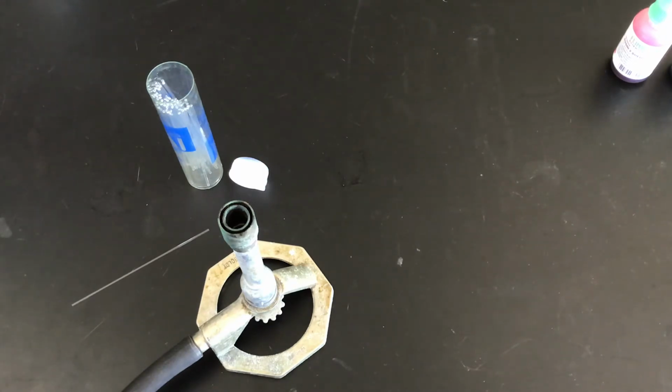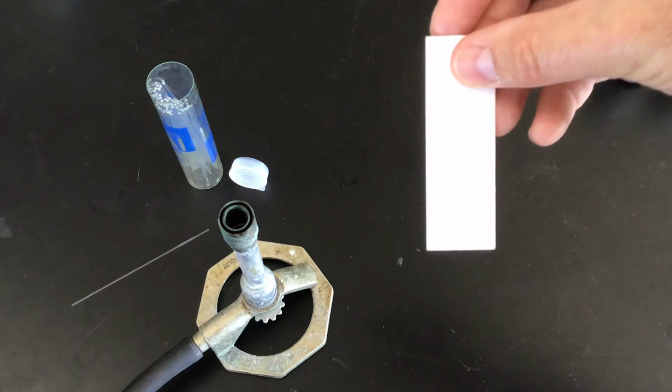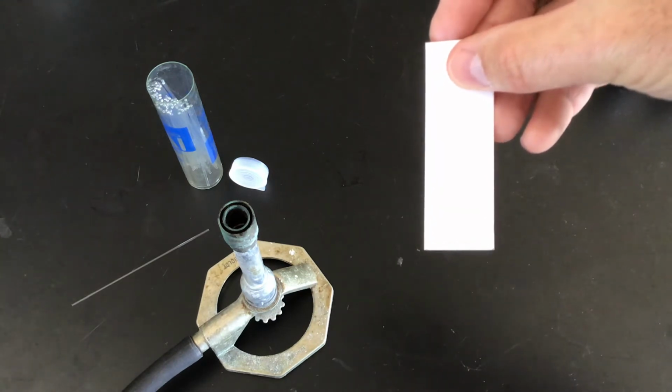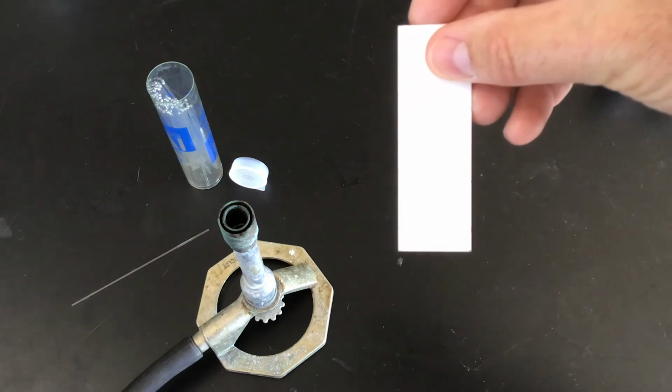So the first thing that we need to do is prepare the method in which we're going to add drops. We're going to put drops along that pencil line on the bottom, and we need to make small drops.